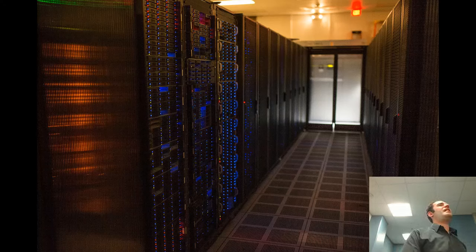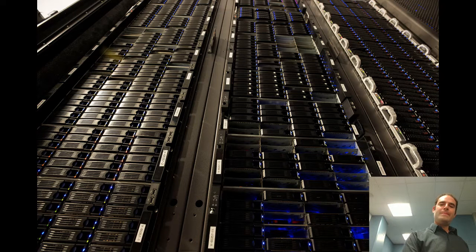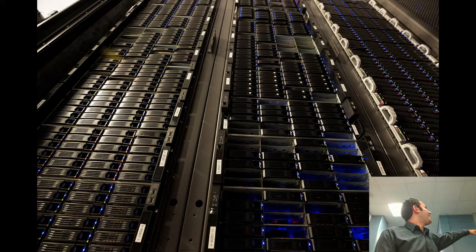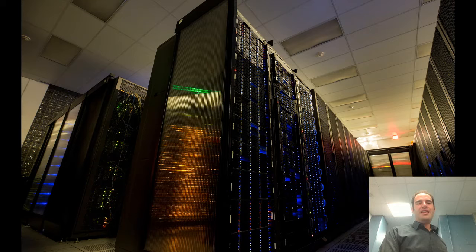Air circulation is really important in designing a cluster or any sort of data center. And if you turn the lights off, then all you see are the blue LEDs, and it looks very interesting. And we have a lot of those shots on the website.